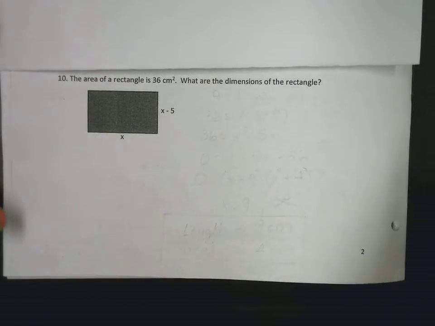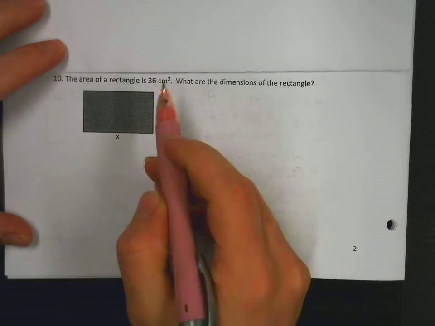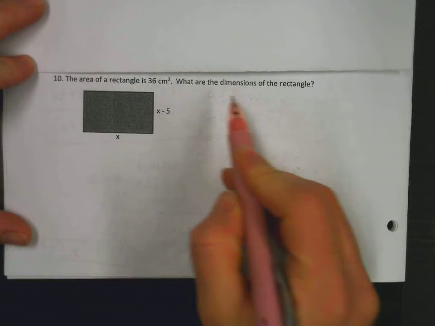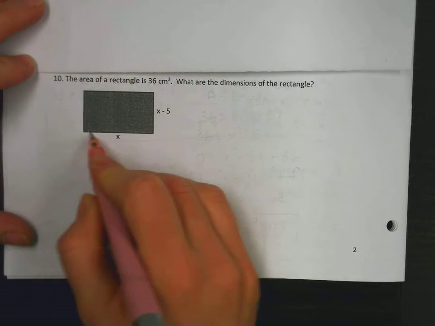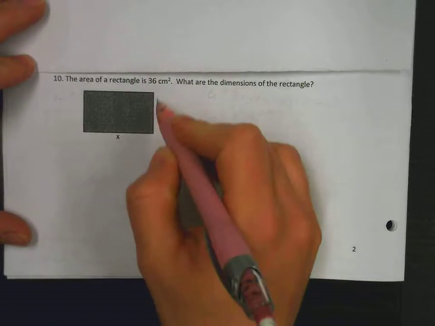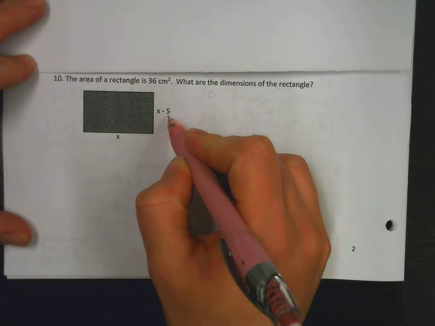All right, example number 10. Given the area of a rectangle is 36 centimeters squared, what are the dimensions of the rectangle? So we're going to start off looking at this rectangle. The length of this is x. The width is represented by x minus 5.